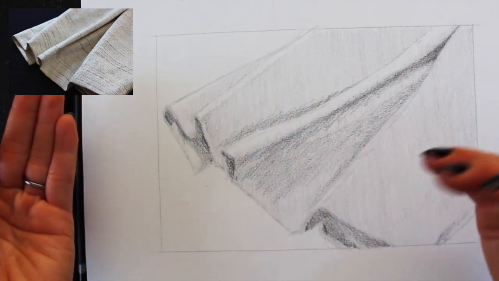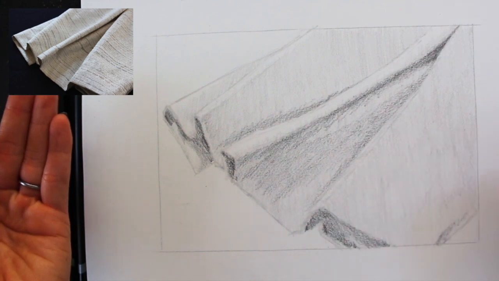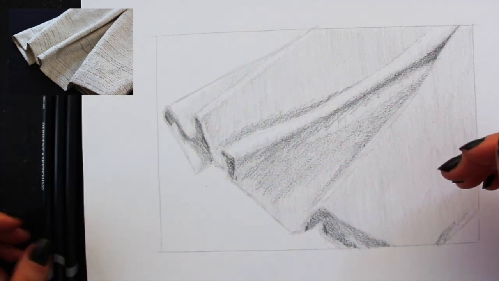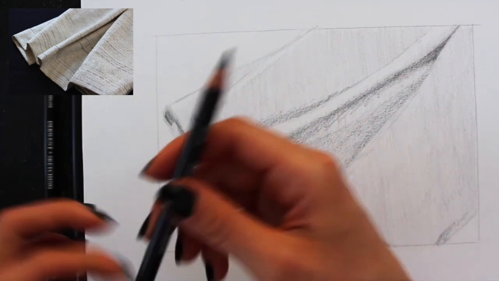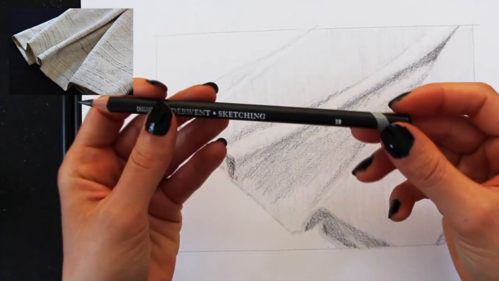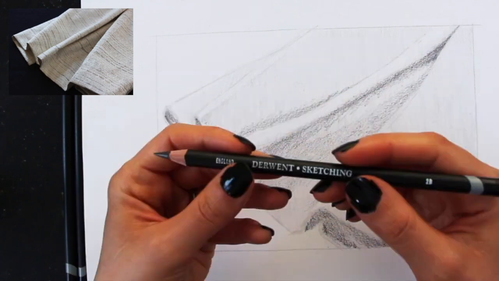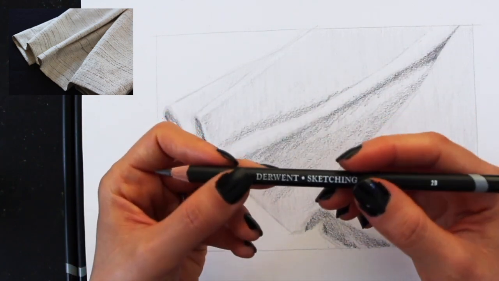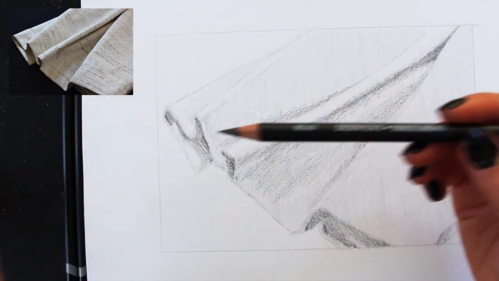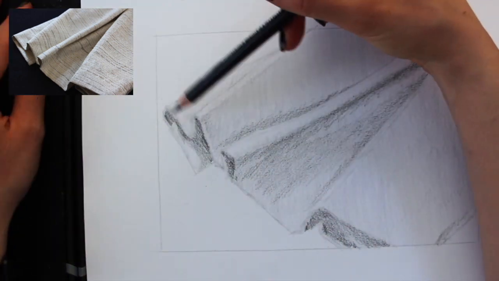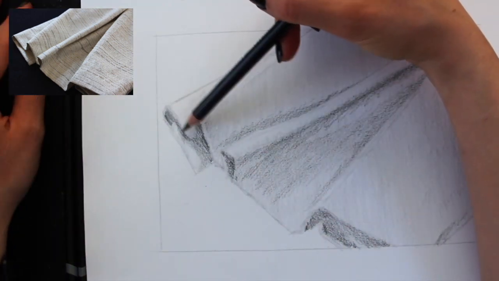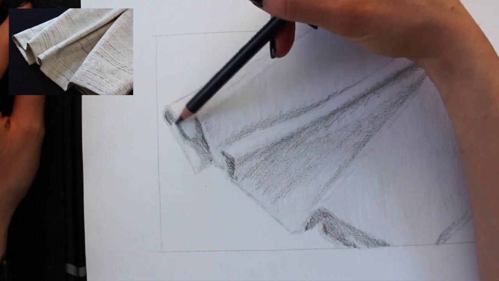I still need to work on midtones, and then I'm gonna be pushing darker value areas even more. I'm gonna go to my medium pencil grade that I have chosen for this process, which in my case is going to be a 2B pencil. And with this 2B pencil, I'm gonna be working on transitions and midtones a little bit more. What I mean is, in between darker value shapes and lighter value shapes, I need a mid-tone.